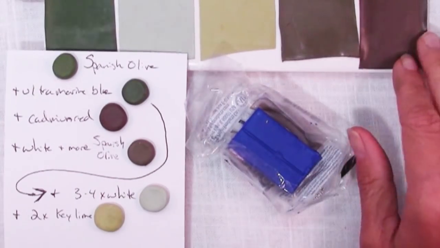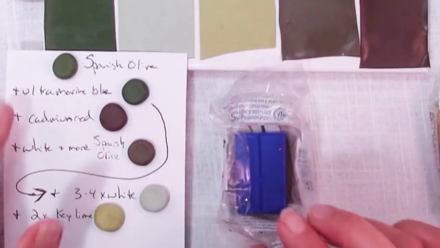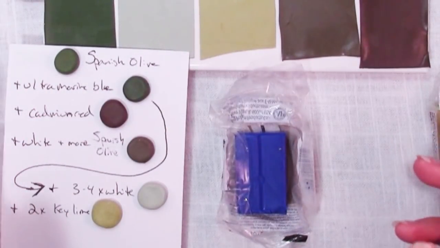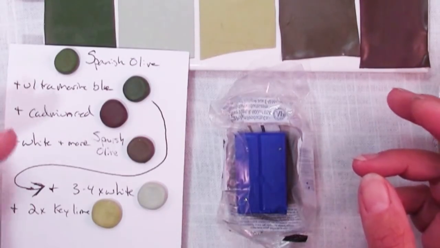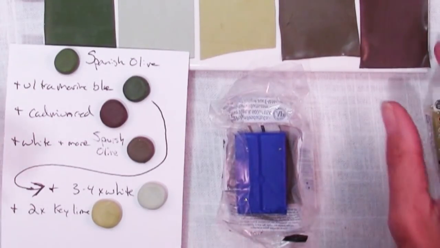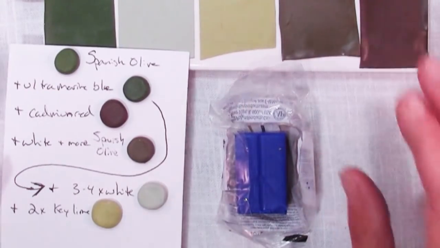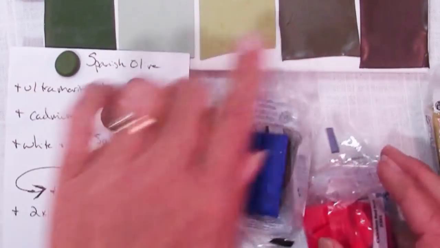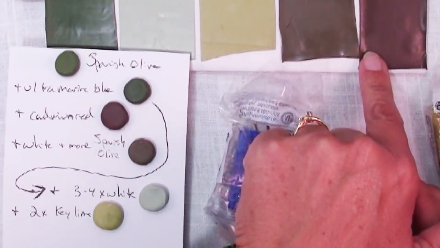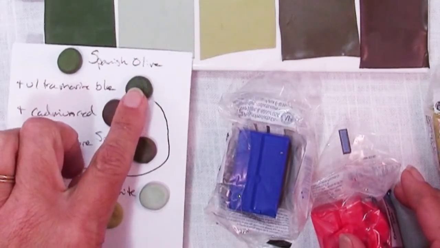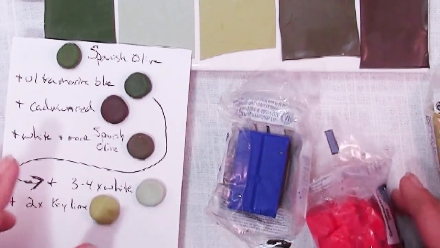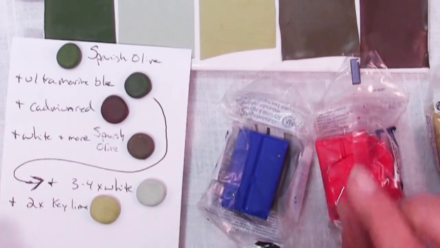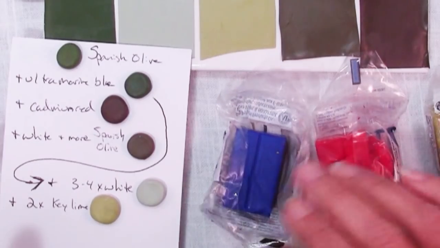Next, to make the brown, again, remember your color theory. So I have this color and this. And you know, if you mix all the colors together, you're going to get mud. You're going to get brown. But a shade of mud or a shade of brown that goes with the colors you have is what you're going for. So this brown, which is this one right here, is just the Spanish olive with the ultramarine blue with a bit of cadmium red mixed in. And again, I tested a small amount until I had a pretty good idea of the proportions.